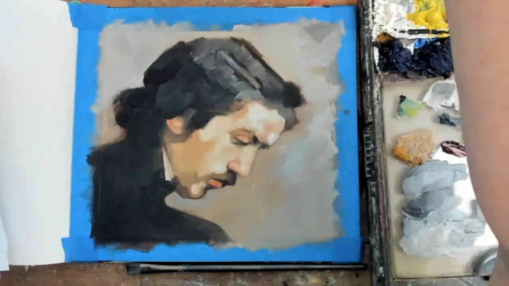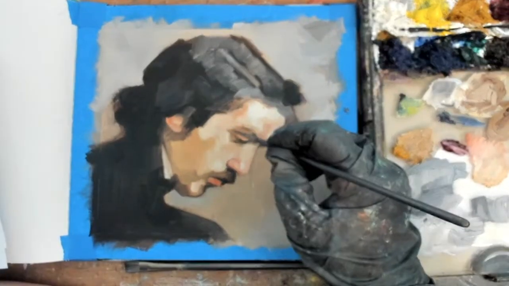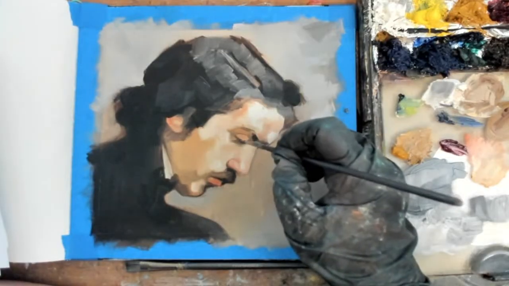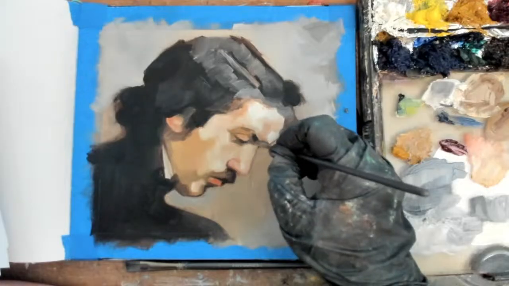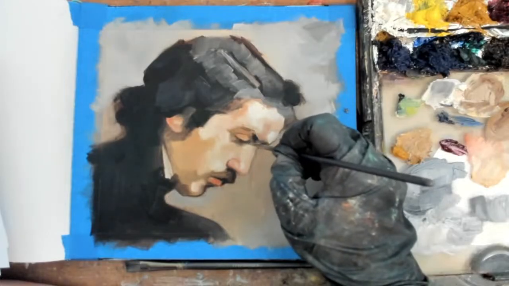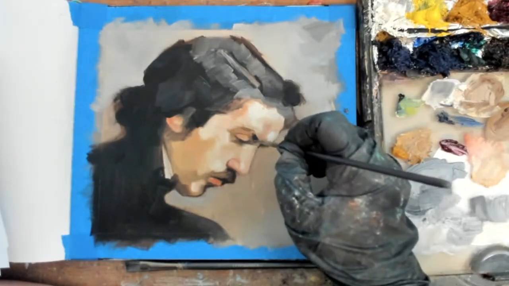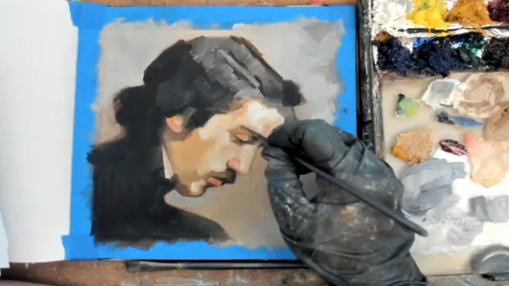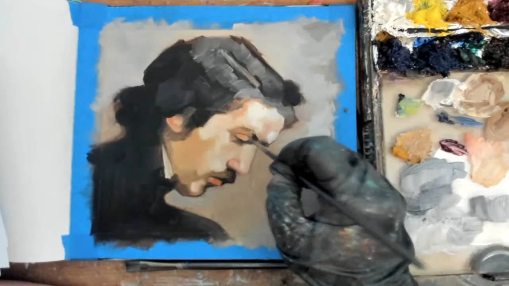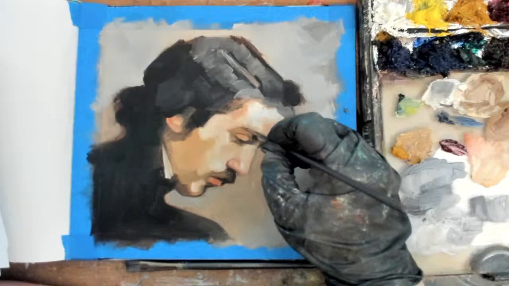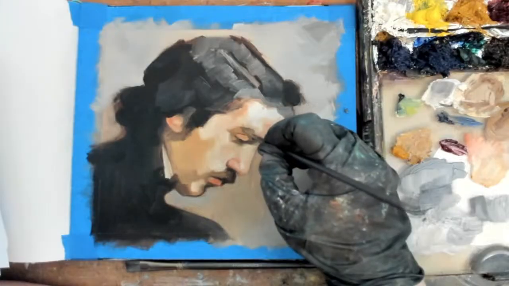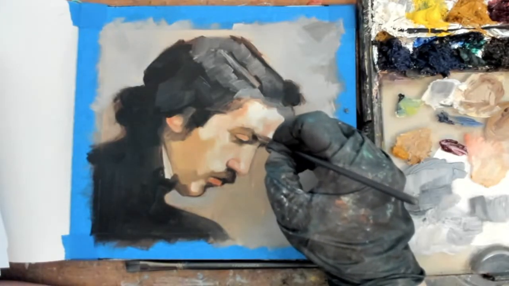Get a close-up of his eye. Let me make sure I've got it. I wanted to do just a regular old portrait. So I sent a text to my daughter to send me new pictures of the grandkids.